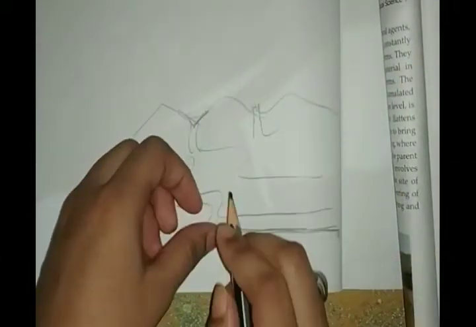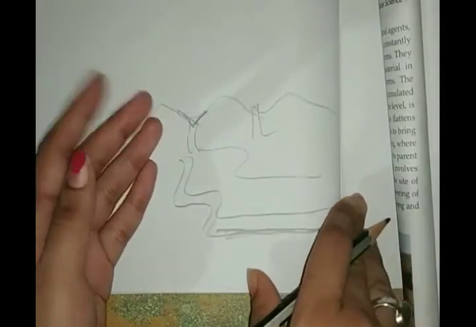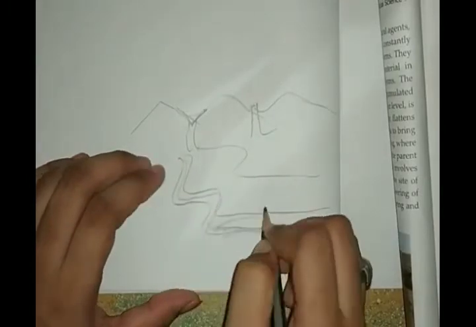Okay, have you understood now? So this is known as the bed. The downward portion of the river is known as the bed. And banks means the sides of the river.